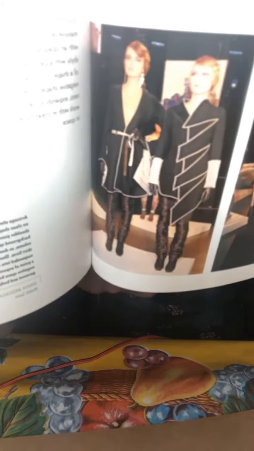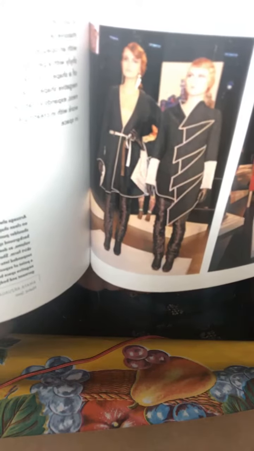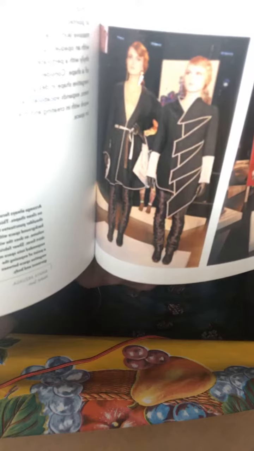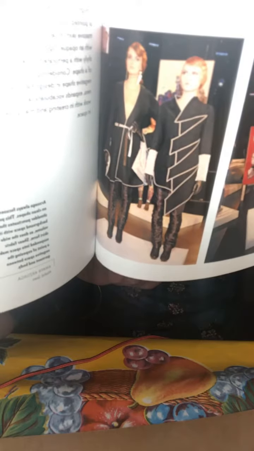And then this is her too. So look at the negative shapes between the buttons. Or the negative shape being, okay, let's focus for one second on these two models. Each one of their necklines is a negative shape. One is like an equilateral triangle.